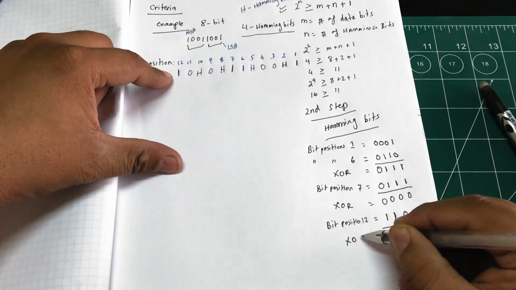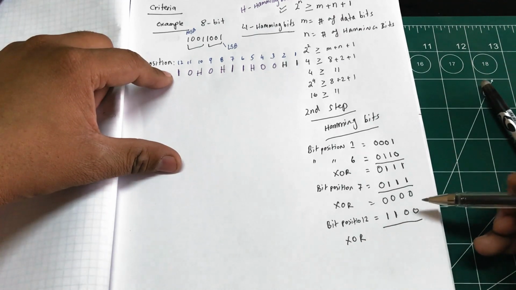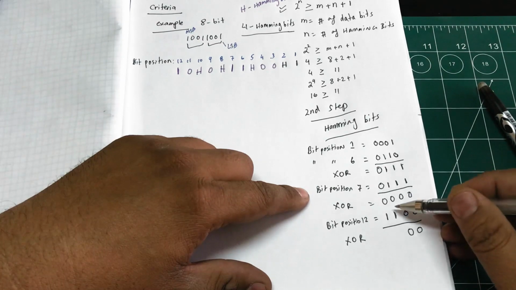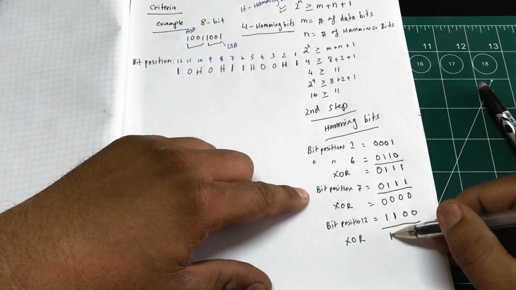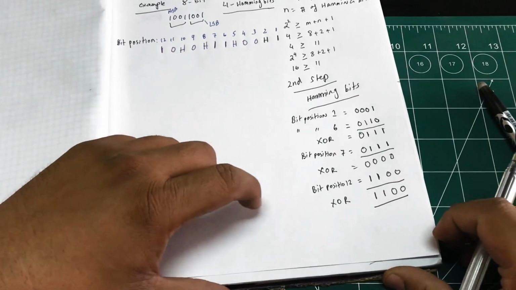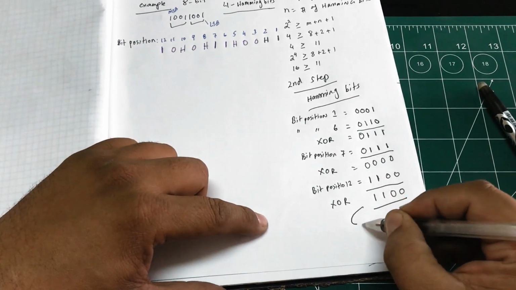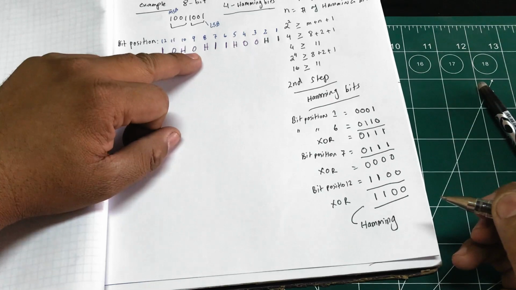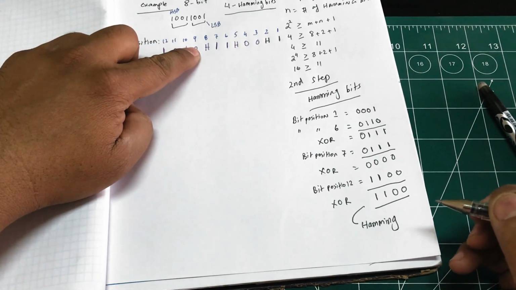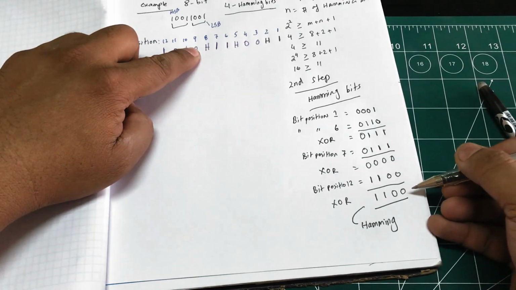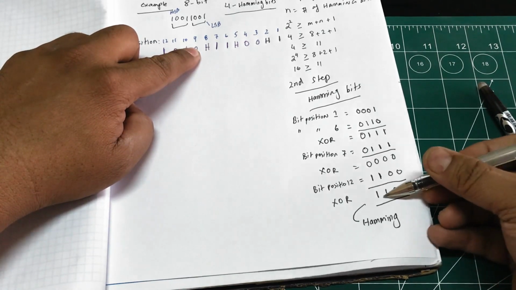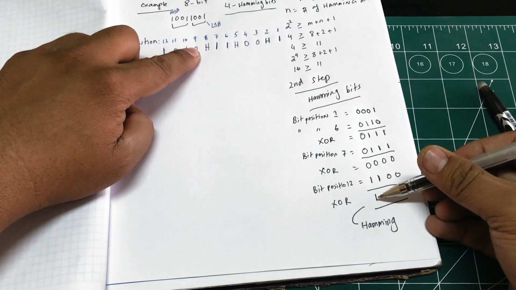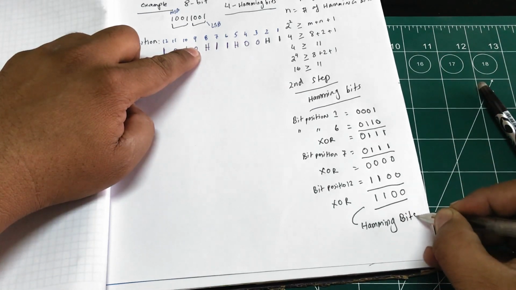When I perform the XOR sum, this is going to be 0. This is going to be 0 because they are the same. These are different, so I'll get 1. I'll get 1. So these are going to be my Hamming bits that I need to add in place of this H. In place of this H, these are the bits that I'm going to add, starting from the most significant bit on my left and going all the way down to the least significant bit on my right. So these are the Hamming bits I'm going to add.